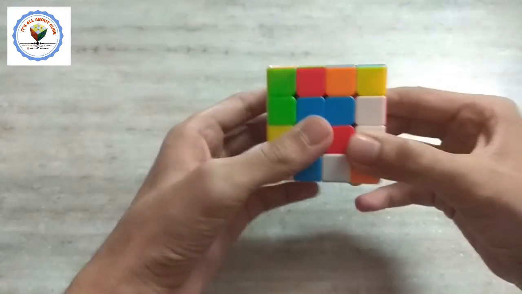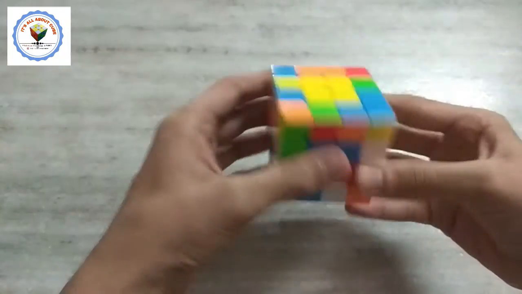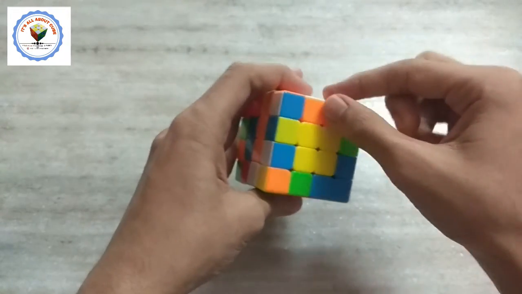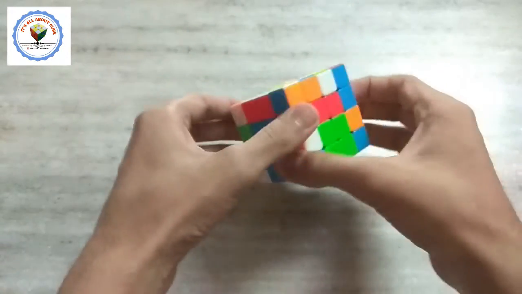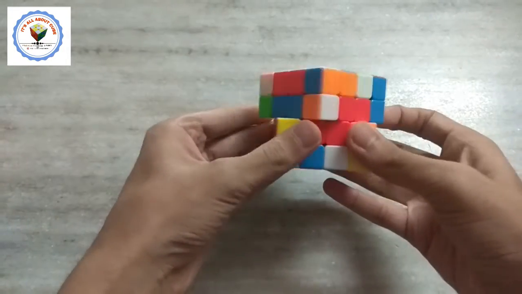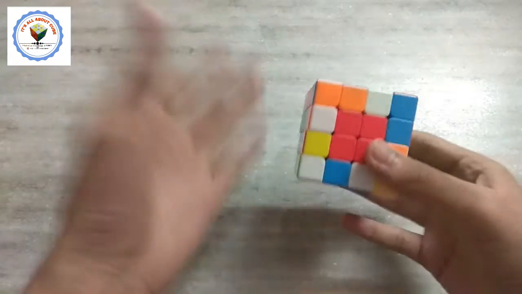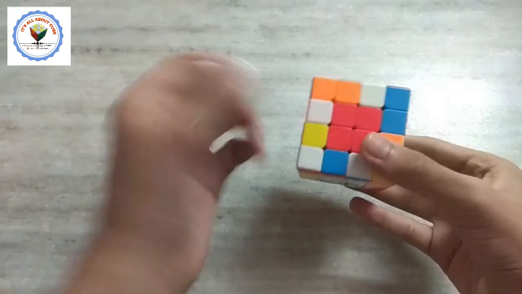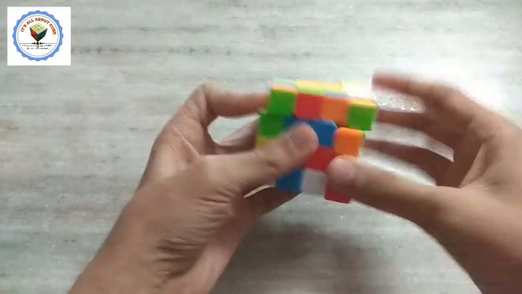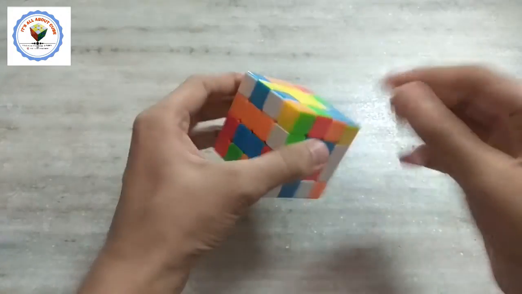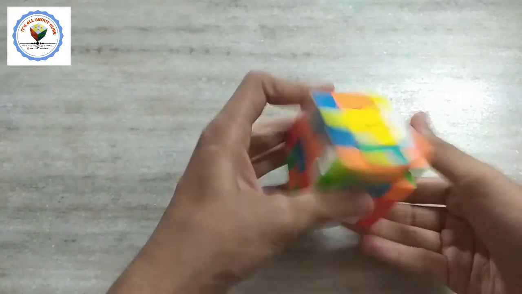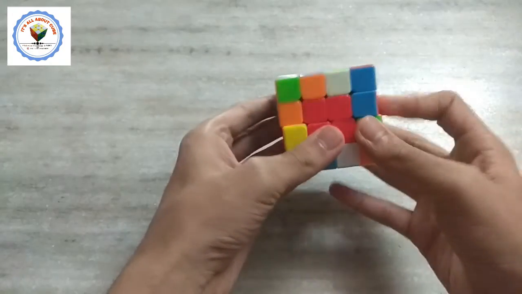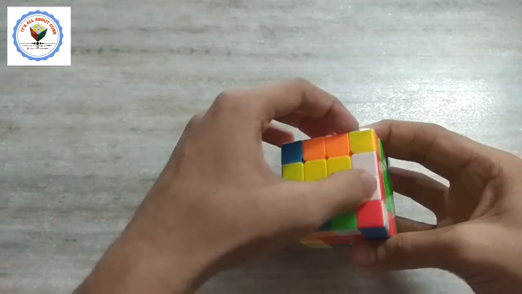Now again we have to replace it with another edge. So now we cannot replace it with this or the white and orange edge, because if we do, while moving the centers back, you will see your orange and white edges will be messed. So not to mess them, we will replace it with another edge. Let's say this unsolved edge. As you can see, we have solved the two pairs.